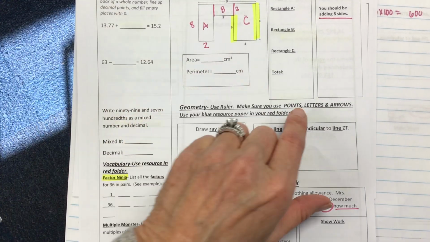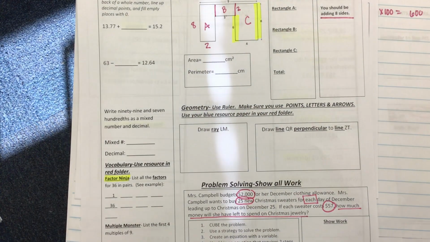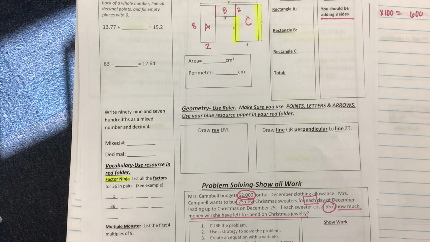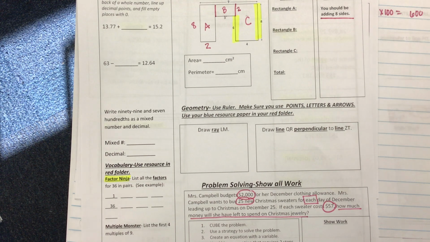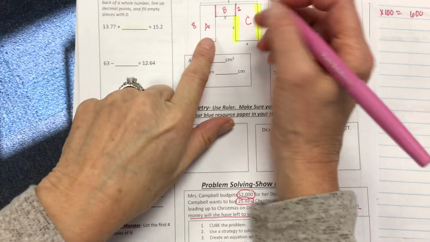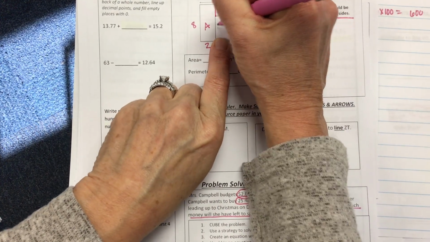Okay, so now I have the length and width for rectangle A is 8 and 2. The length and width for rectangle B is 3 and 2. And the length and width for rectangle C is 4 and 8. So is it pretty easy to find the area? Okay, and so then we just have one missing side that we need to add for our perimeter.